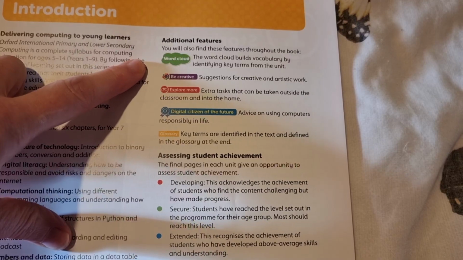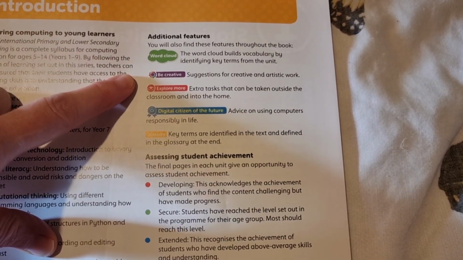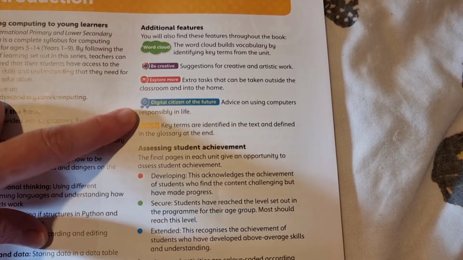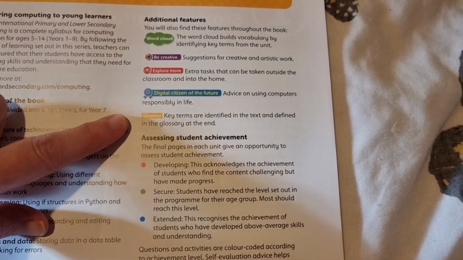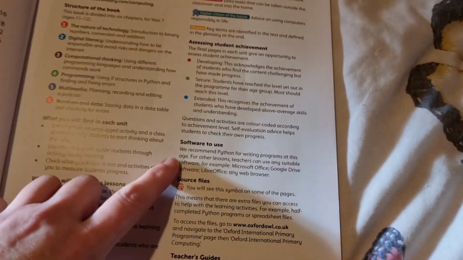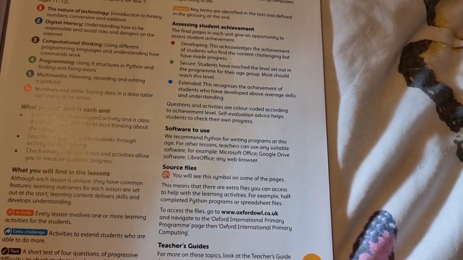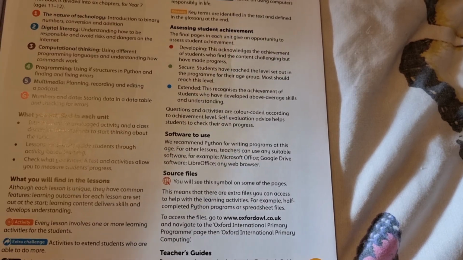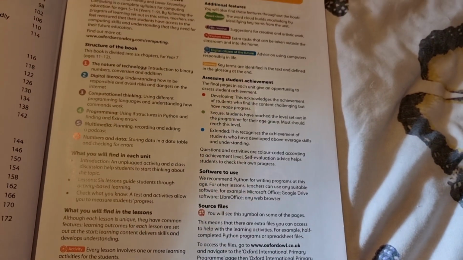So there are also word clouds, which has got vocabulary in, be creative, suggestions for creative from artistic work, explore more sections, digital citizen of the future, and a glossary. They do have some suggested software that you might want to use, so Microsoft Office, Google Drive, Python. And in the teacher's guide, they actually have some more, which we'll look at in a second.